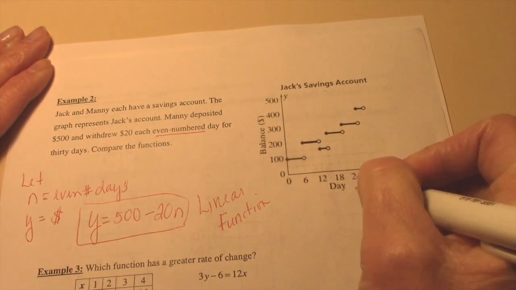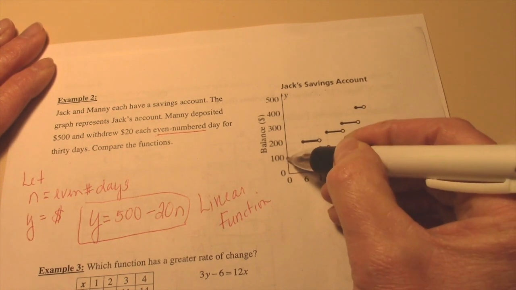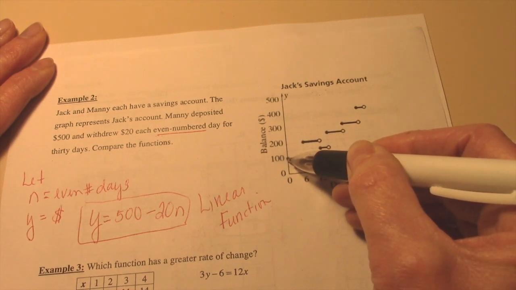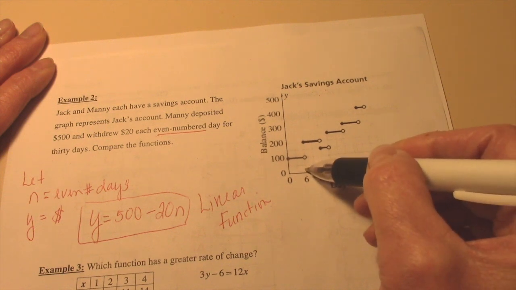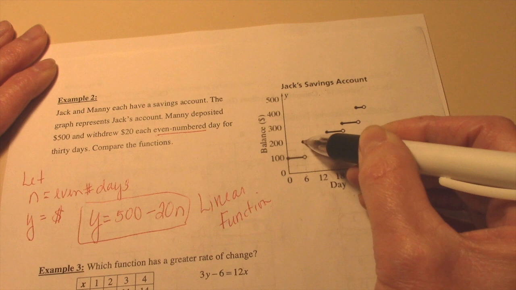All right. Whereas this one over here, they call it a step function because it starts, so Jack's savings account starts, and the dark circle says he has $100. It looks like in 6 days, it went to $200 in the account, even $200, right?